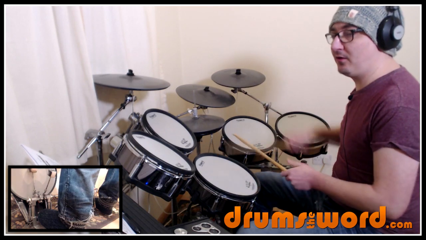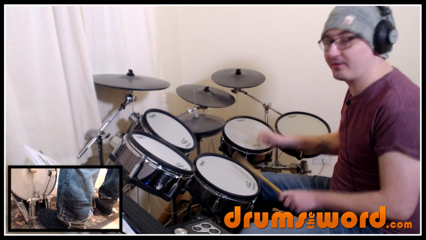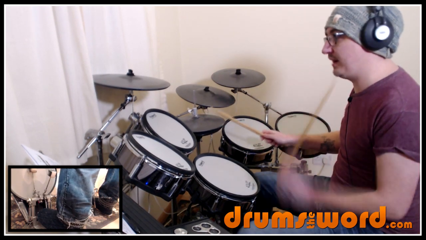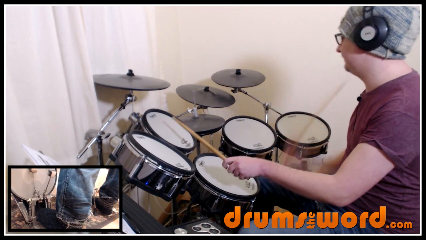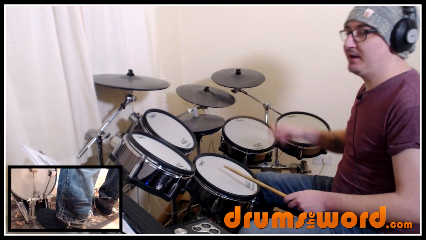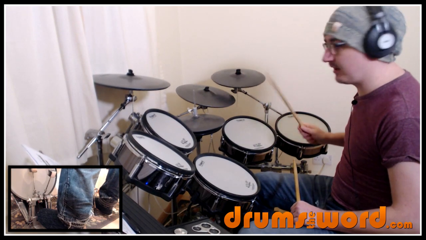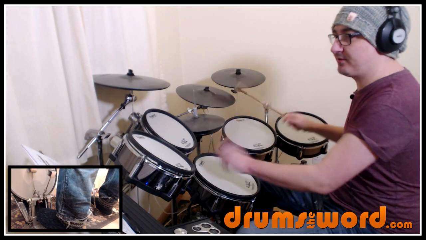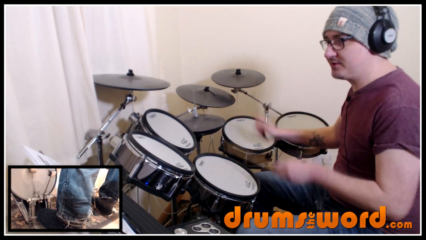Bar 3 and 4, slightly different. 1, 2 and 3, 4 and 1. And then bar 4, 1, 2 and 3 and 4. I've written snare, that tom, but you're going down the toms basically, and 3 and 4 into a crash. Use any sticking you like. I use right, because it's not so fast. So we get 1, 2 and 3 and 4. It's actually left, right, because 1, 2 and 3 and 4.